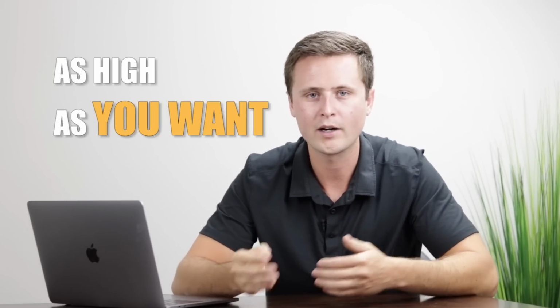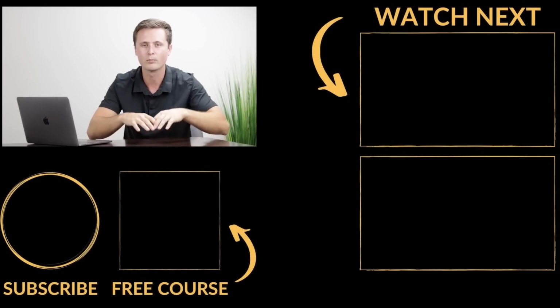The beauty to print on demand is you can scale it as high as you want without bringing on other employees. All the work comes down to you. If you have a good design tool and you spend the time creating and uploading the designs to the sites, that's all there is to it. All these sites do everything else for you, so you can scale without having to worry about bringing on other people.